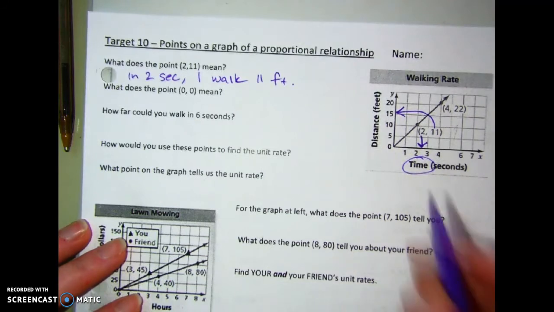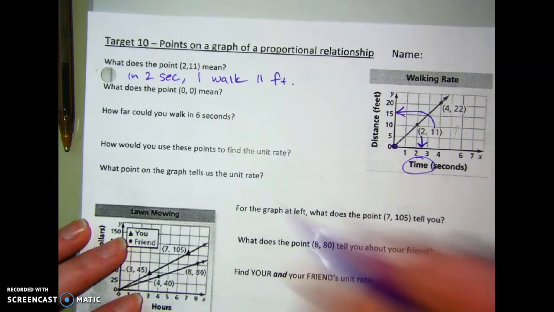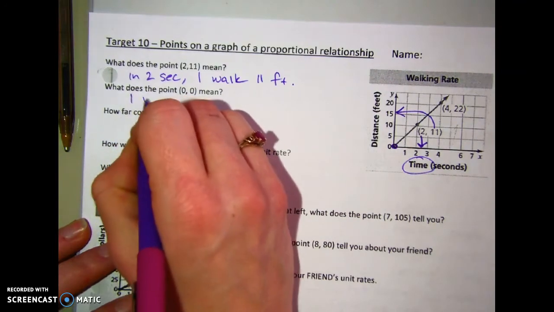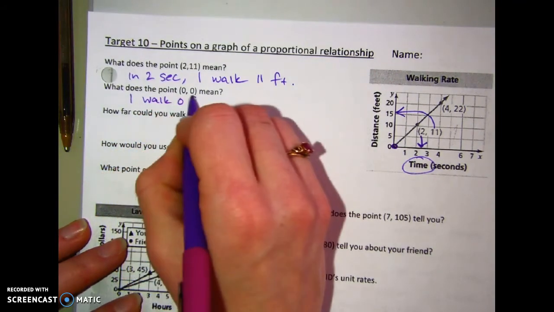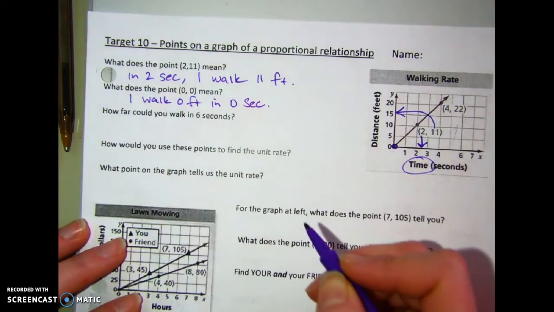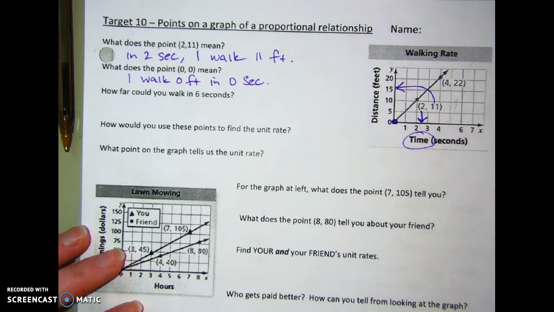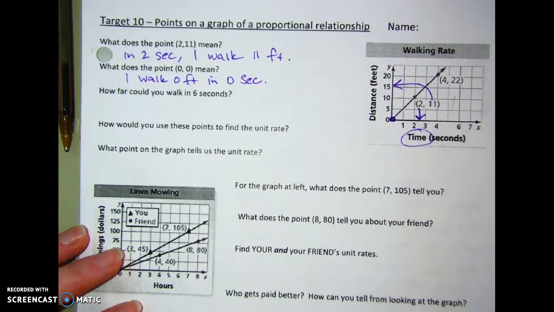Well, here on the graph, 0 would mean in 0 seconds, I go 0 distance, 0 feet. I walk 0 feet in 0 seconds. Or in 0 seconds, I can go 0 feet. So here's the new question. How far could I walk in 6 seconds?